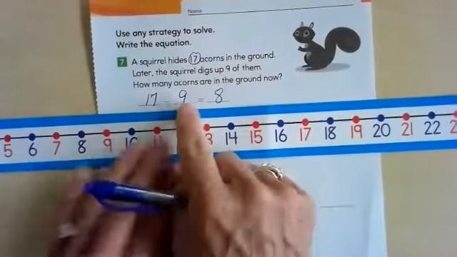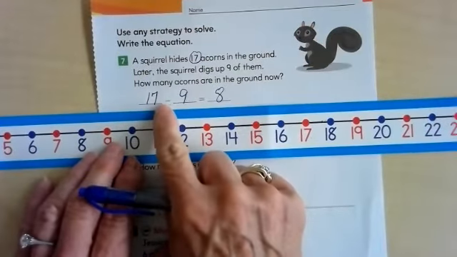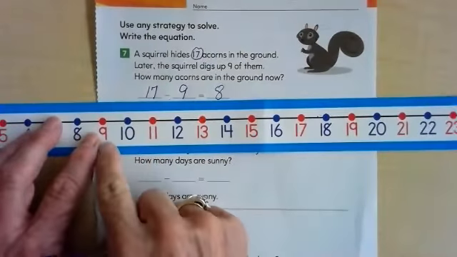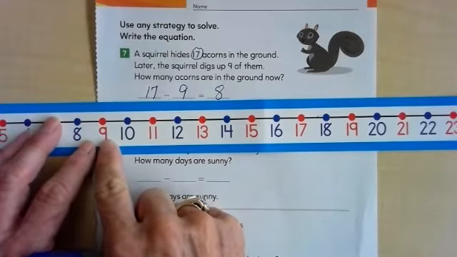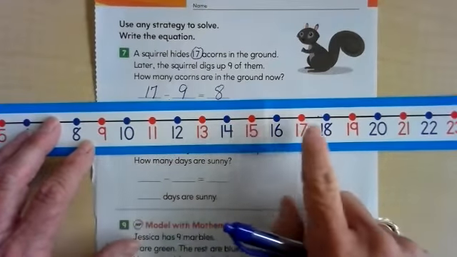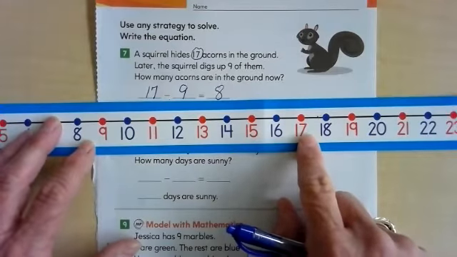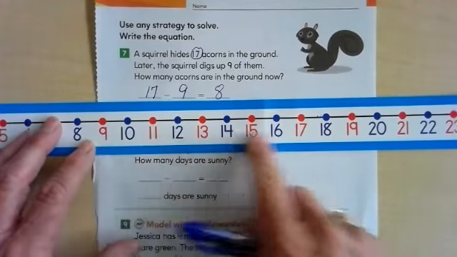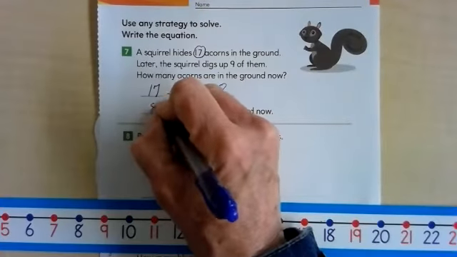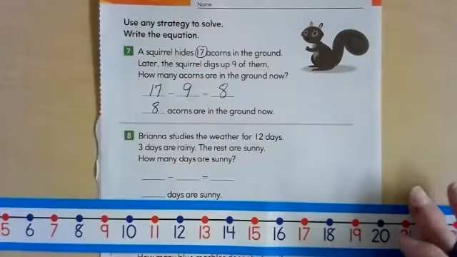Another way I could do that is I could start at the 9 and I could count up to 17. Let's see what that looks like. So I start at the 9 and count up 1, 2, 3, 4, 5, 6, 7, 8. So either way, if I count back or I count on, my answer is still the same. 8 acorns are in the ground now.